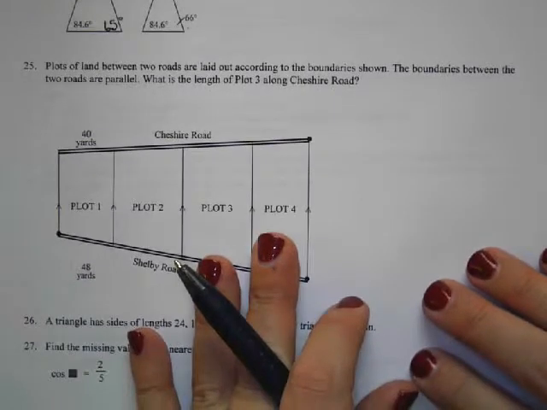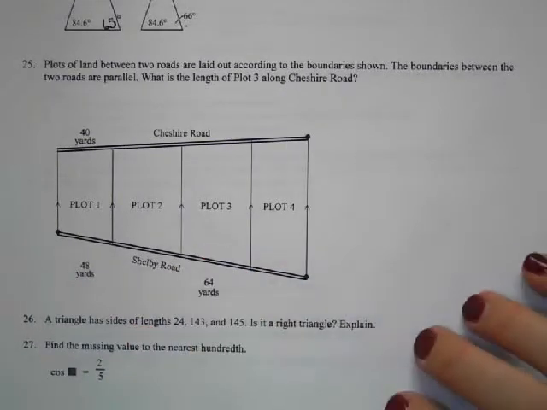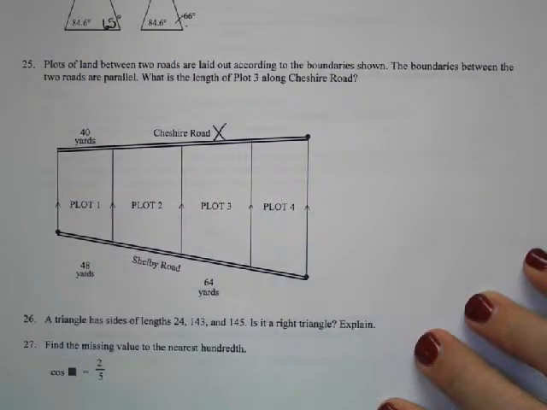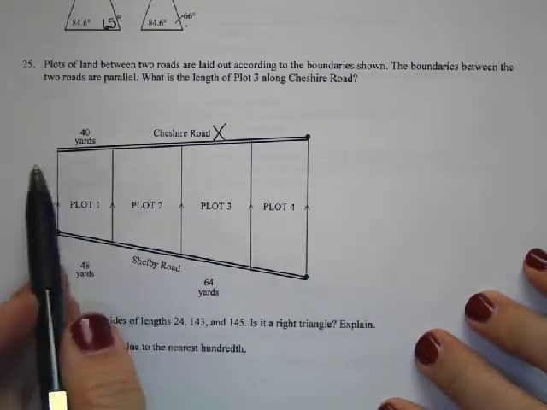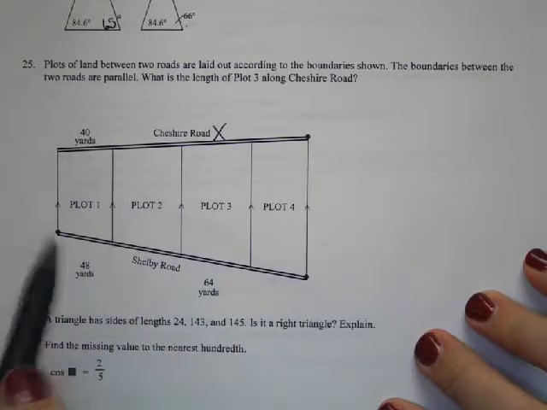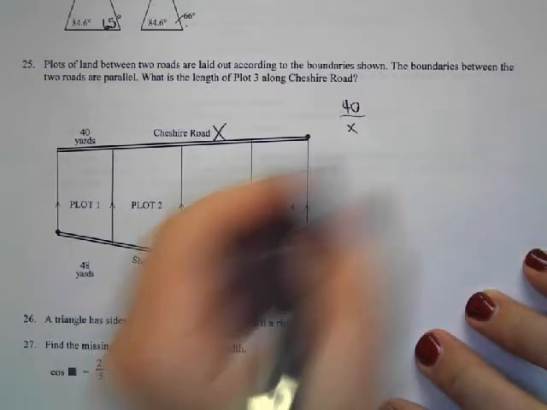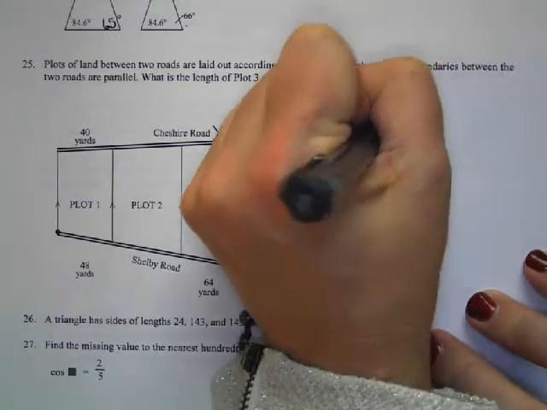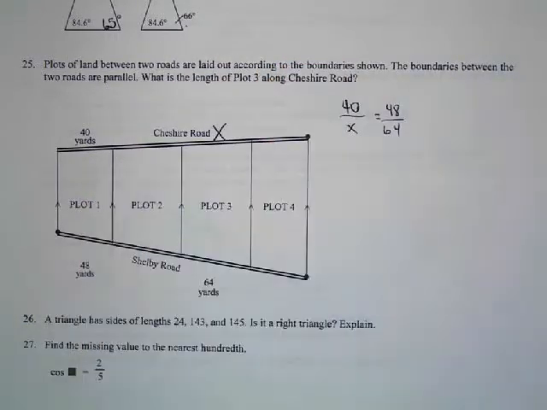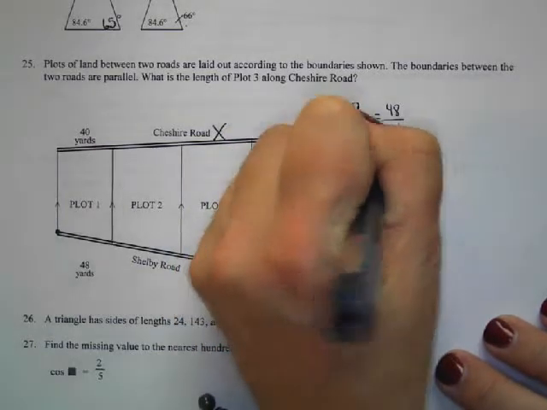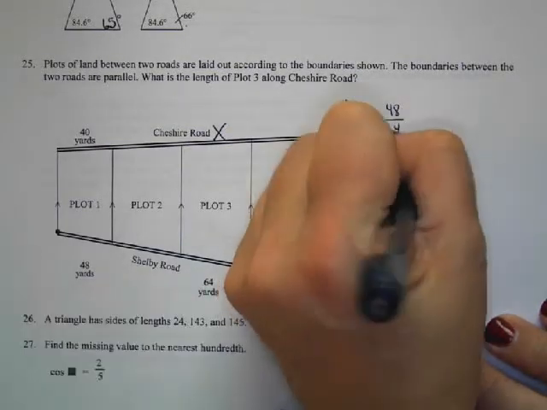Okay, for 25, I want to find the length of plot 3 here along Cheshire Road. So that's going to be my x. So parallel lines cut off proportional parts. So I can go 40 over x equals 48 over 64. Cross multiply. 40 times 64 divided by 48. You get 53.3 repeating yards.